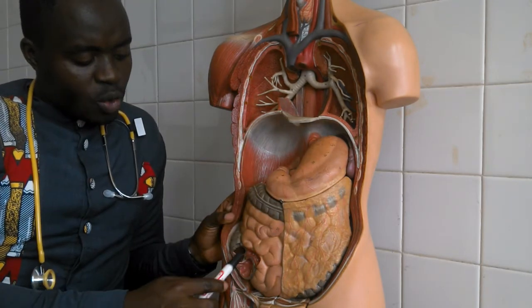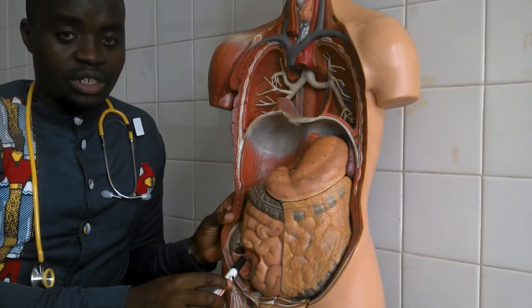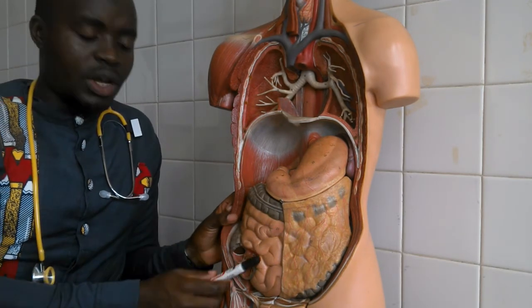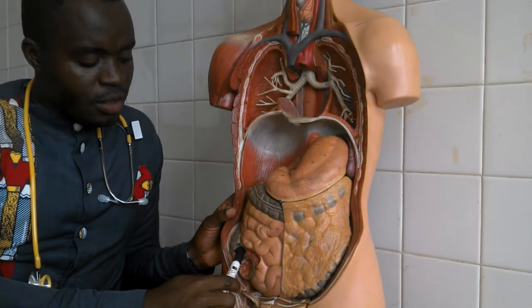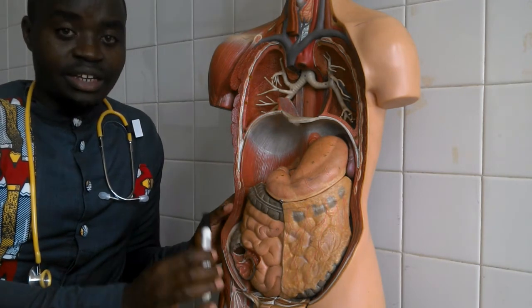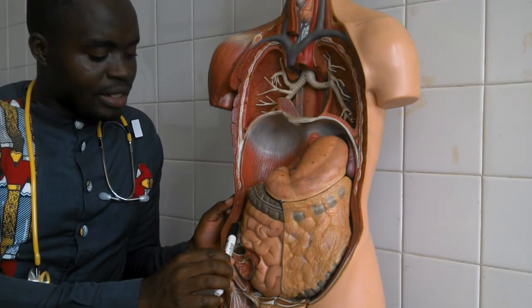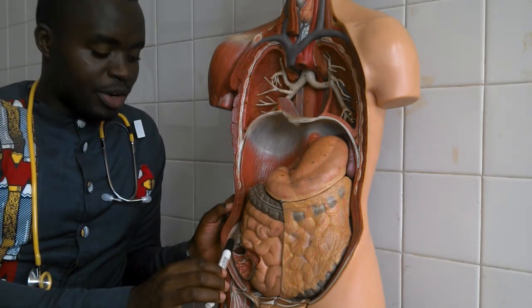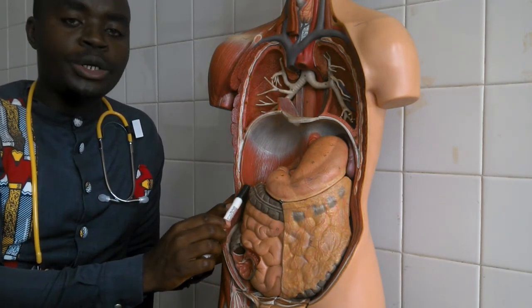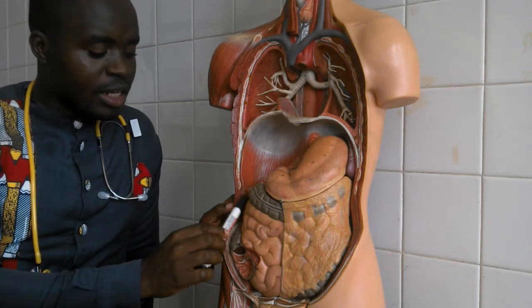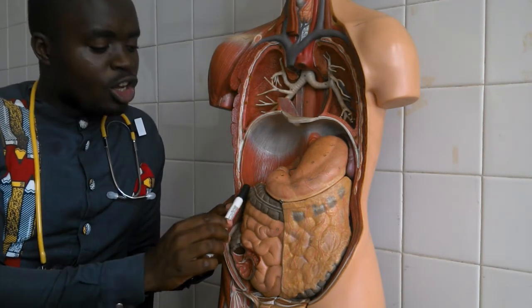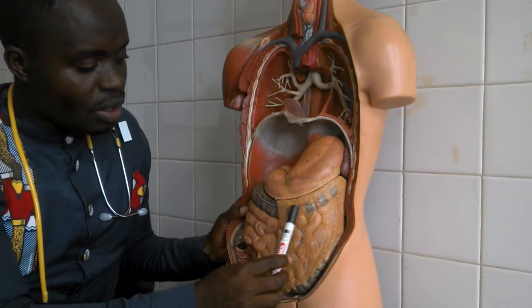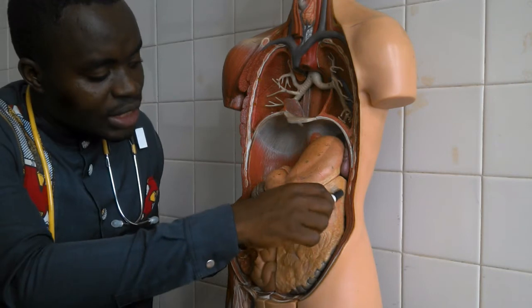So this connection of the small intestine to the large intestine is within the right lower quadrant. So then food will go into the large intestine. You can see the large intestine has 3 main parts. This is the ascending colon, ascending or going up, then the transverse colon, then there is what we call the descending colon.